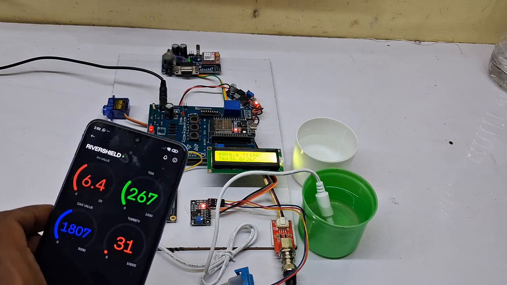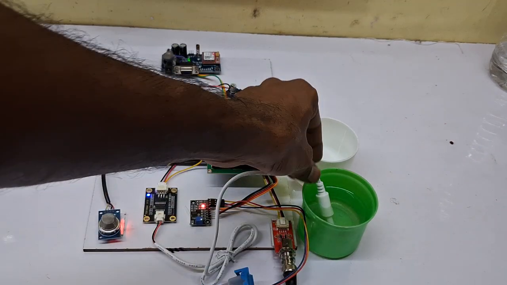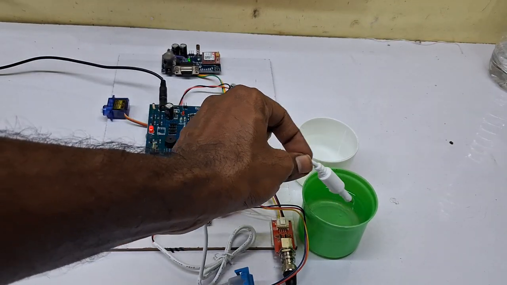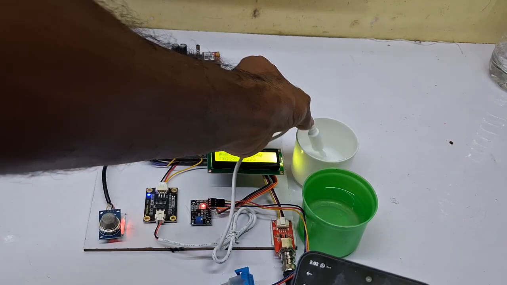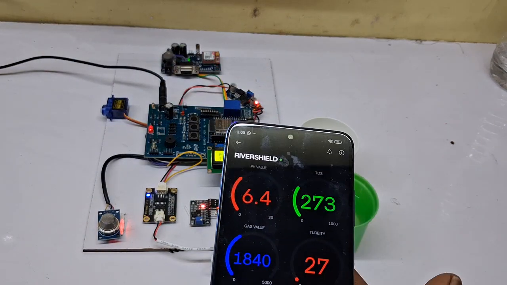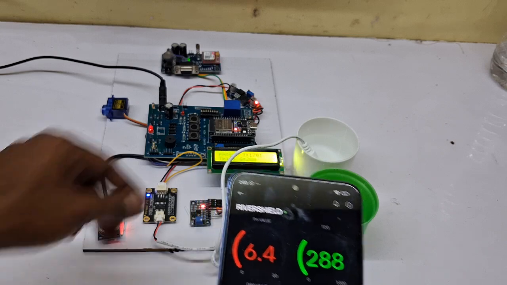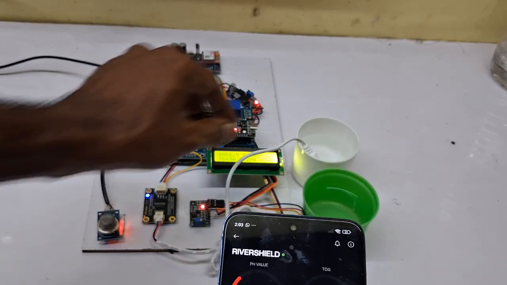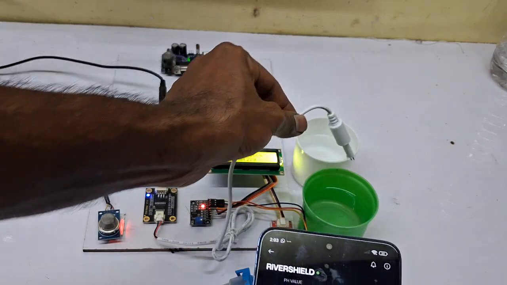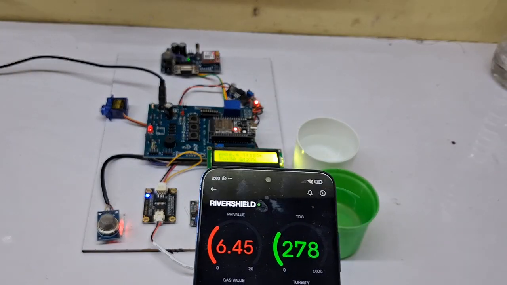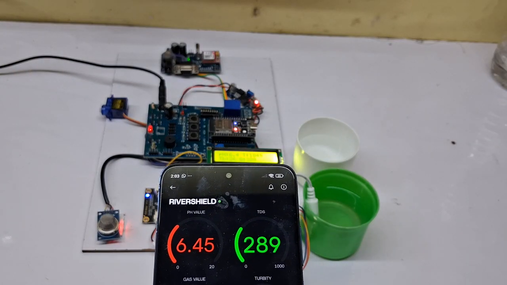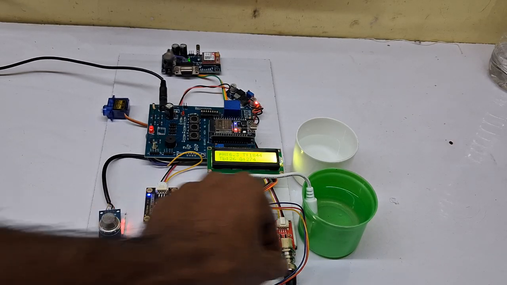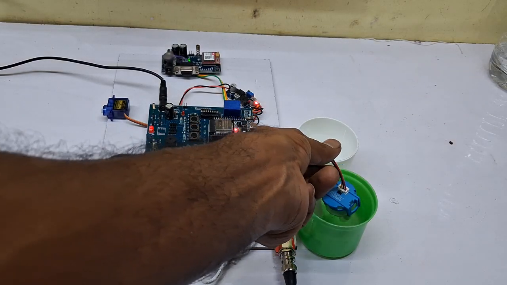Why is the TDS value higher now? Here we used more salt in order to induce the ionization process. That's why, if you put it in normal water, the TDS value becomes low, but you have to wait for a few seconds. So 278, like that. If you put it here, the value becomes high, 289. Right? Okay.